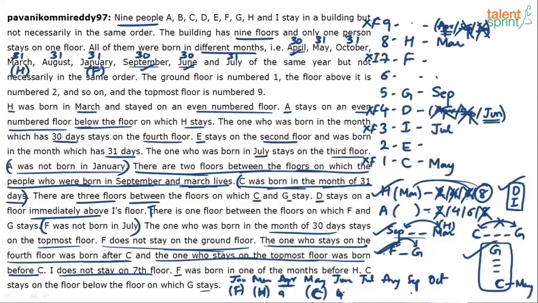A was either on 6th floor or 4th floor. You see, A is either 4th floor or 6th floor. This 9th floor cannot be A because they should be 4th floor or 6th. So A has to come here. And it is also below H as discussed earlier. A has to come here. And then 9th floor has to be B.